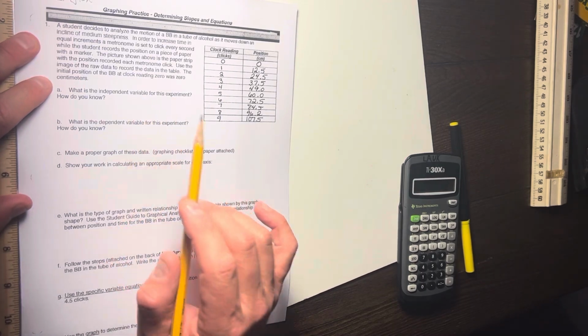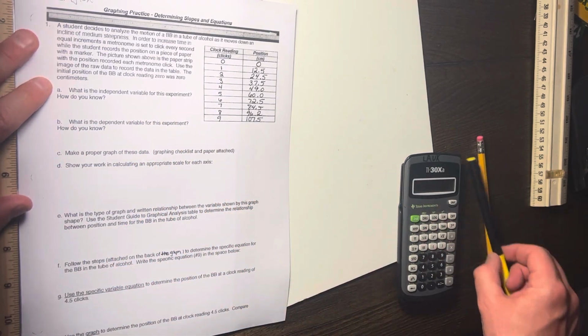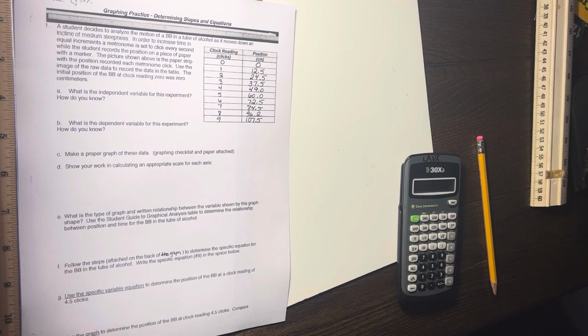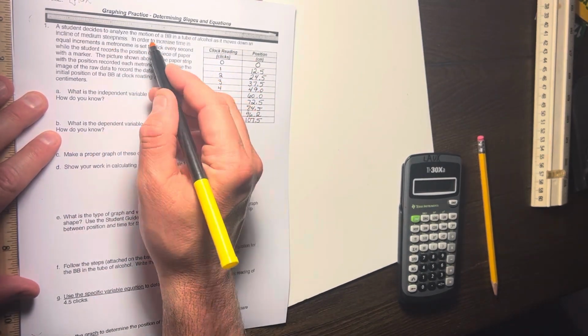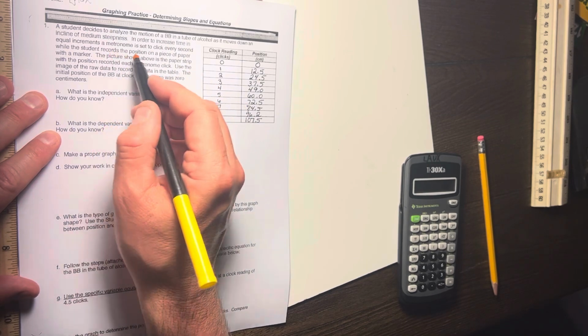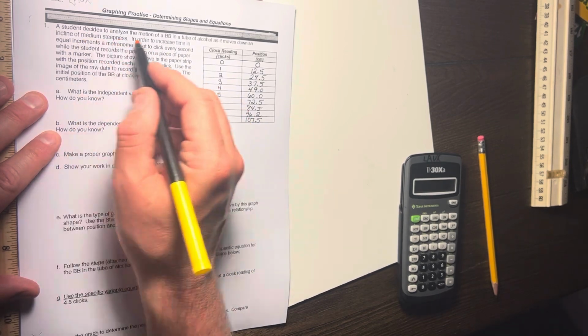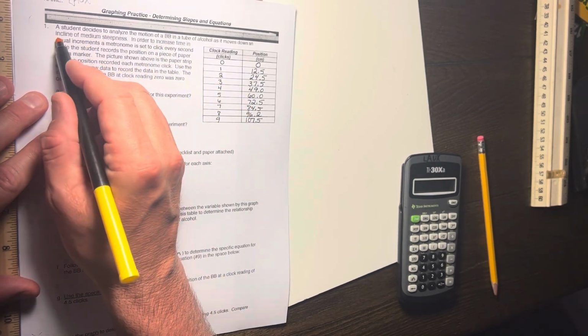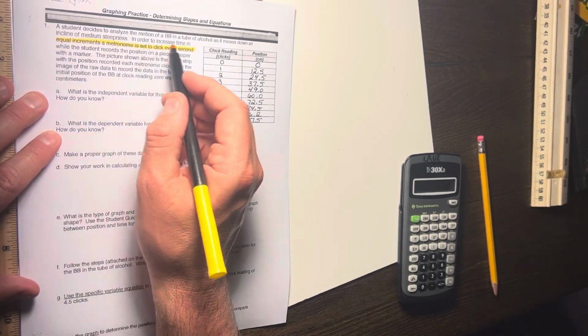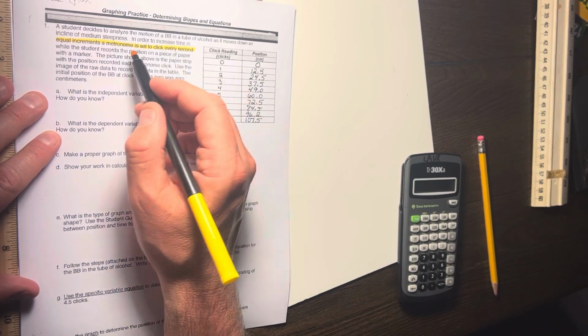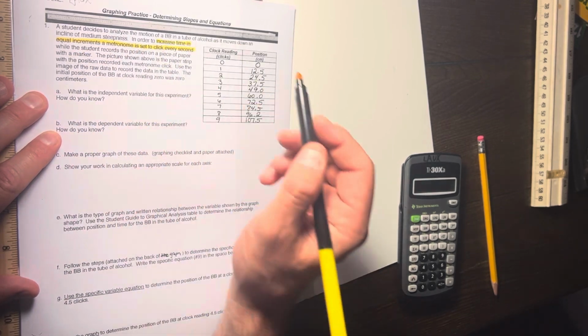Well, if you're not quite sure, you should go look at your notes and find out what an independent variable is. Pause the video at this time, go look at your notes and figure out which would be the independent variable. Once you've looked at your notes, you know that the independent variable is what you're going to preset. And in order to have equal amounts of changes in time, they preset increments of time with the metronome.